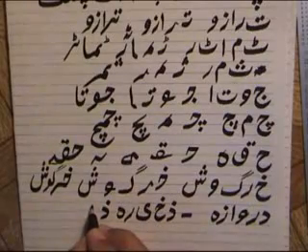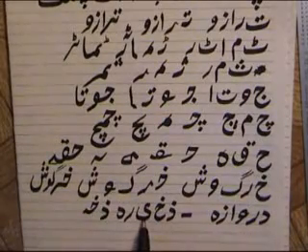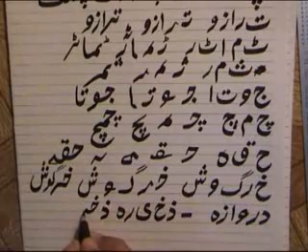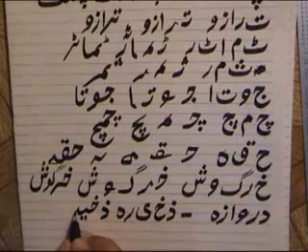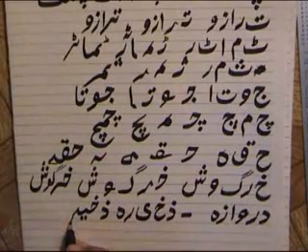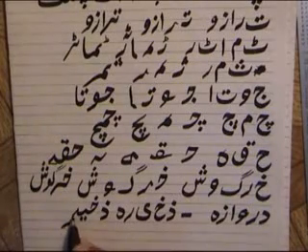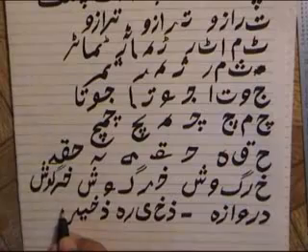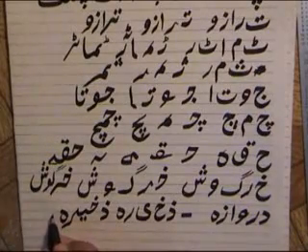Khe is connector, so it will take the initial position, khe, and then ye. Ye is connector, so it will assume the middle position here, with one connector with the khe and one connector here, and then it will be connected with re, and re is non-connector, it will assume the final position. We cannot connect any letter after this, and then he will appear independent. So this is called zakhira.